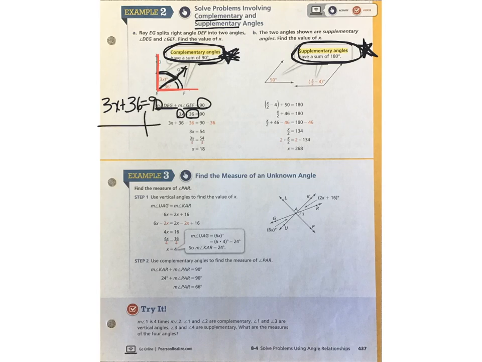And we solve that just like we did every other angle. So subtract your 36 from both sides, and 3x has to be equal to 54. Then we're going to divide both sides by 3, and x is 18.